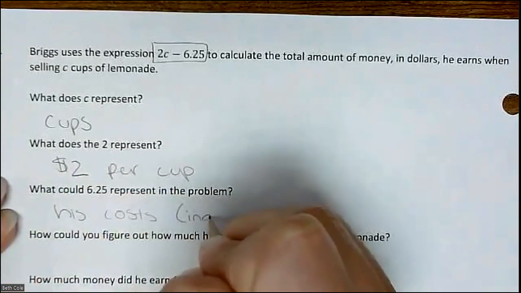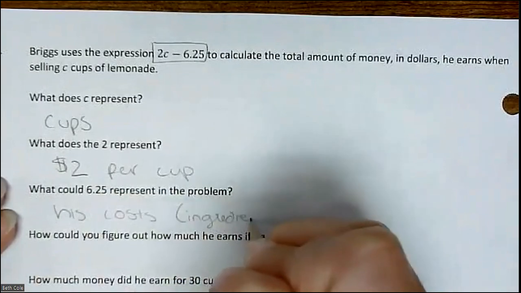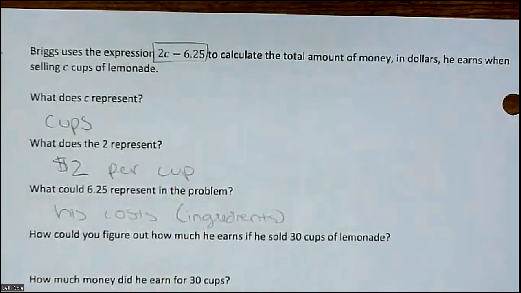I like that you said ingredients, so I'm going to put that. Yeah, so like the ingredients for the lemonade, the lemons and the sugar and the water and all that, the cups. So those are like his costs. So you subtract that out. Did you take an econ class before, like profit? You take your revenue and then you have to subtract out your cost, get your profit.